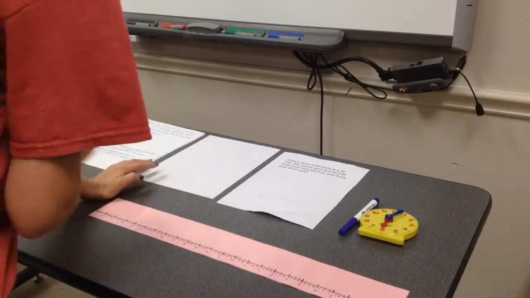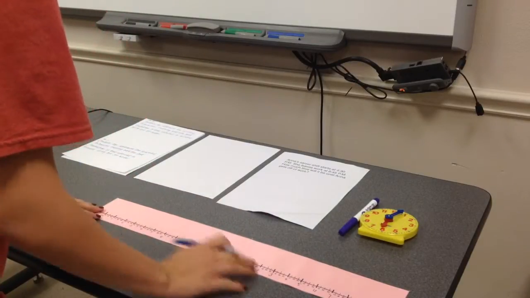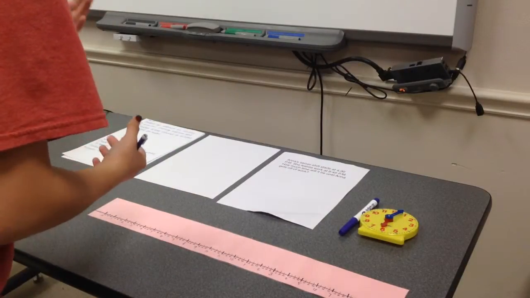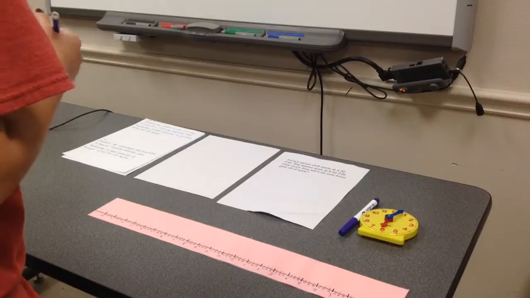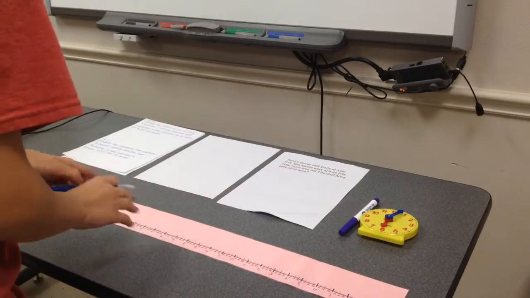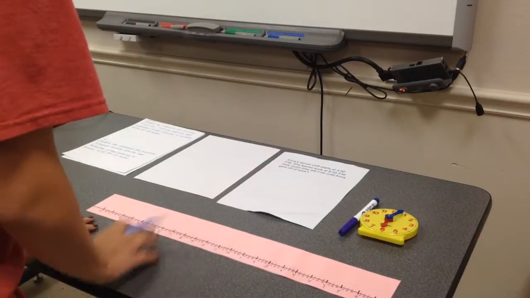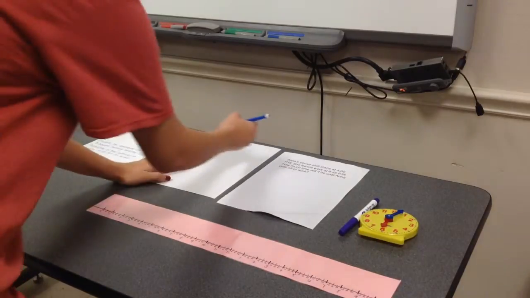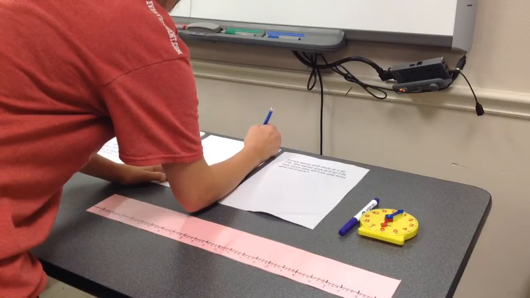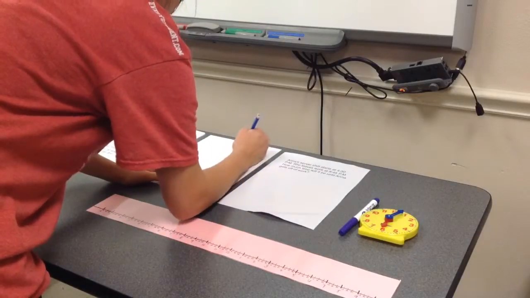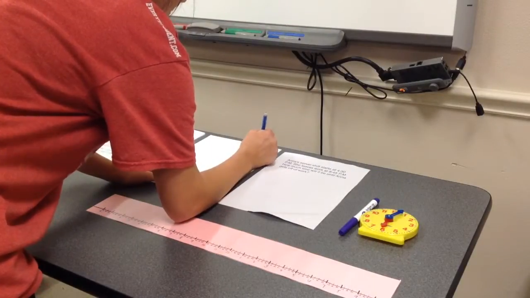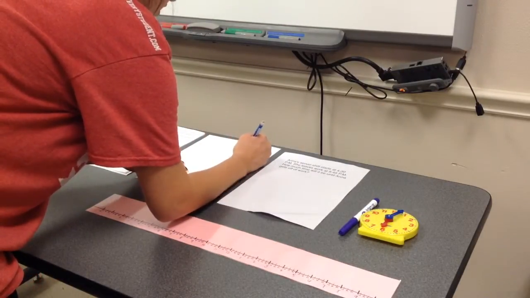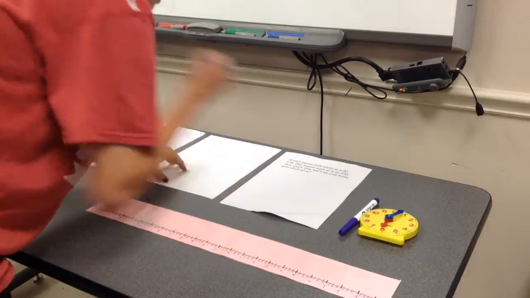Just like base 10, with time we regroup in base 60. I know we've been working on everything with base 10, we use base 10 for everything, but it's really important that you remember that base 60 is what we use for time, whether that be seconds to minutes and then minutes to hours. So 60 seconds equals 1 minute, and 60 minutes equals 1 complete hour.